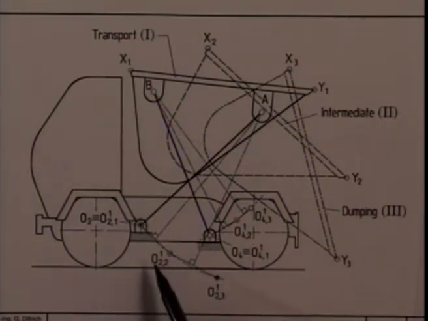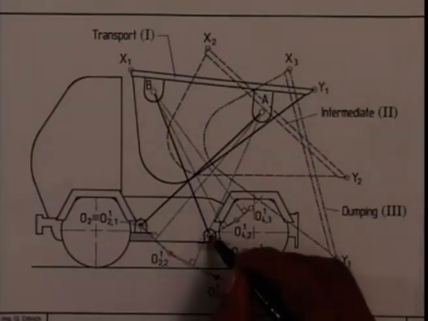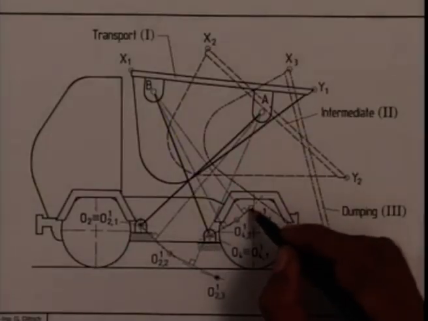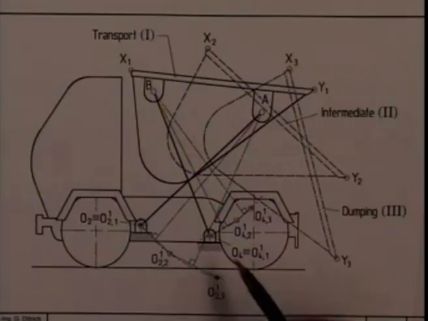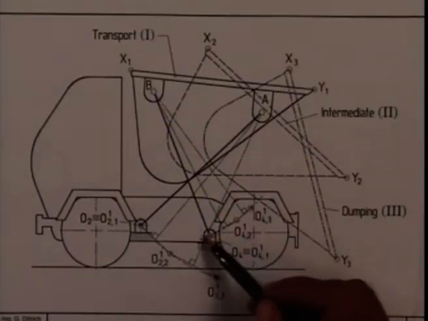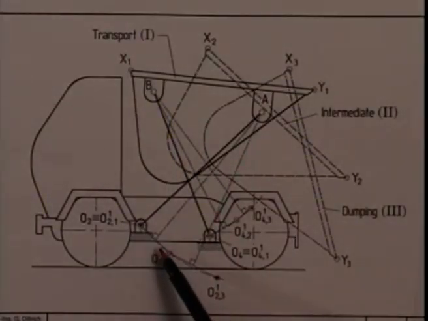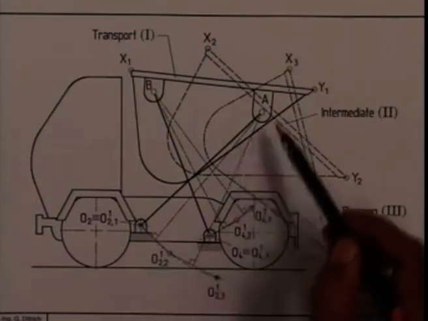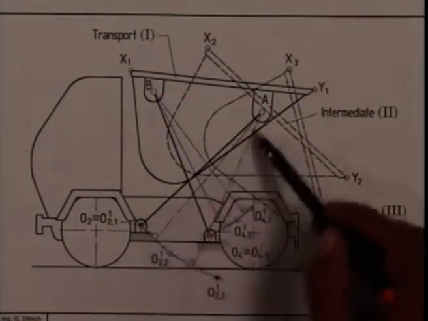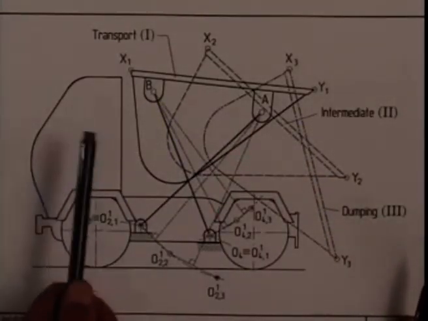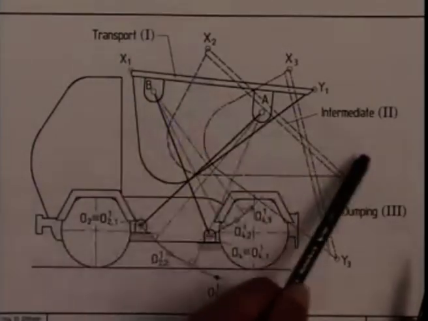Thus, we have located the 3 inverted positions of O2, namely given location, which is O211, and these 2 inverted positions O231 and O221, and similarly for O4, the given location O4, which is O411, and the inverted positions O421 and O431. So the center of the circle passing through these 3 inverted positions of O4 determines B, and the center of the circle passing through these 3 inverted positions of O2 determines A. So if I join O2A and O4B, we get the required 4R linkage, which will drive the dumper bin through these 3 configurations 1, 2 and 3.